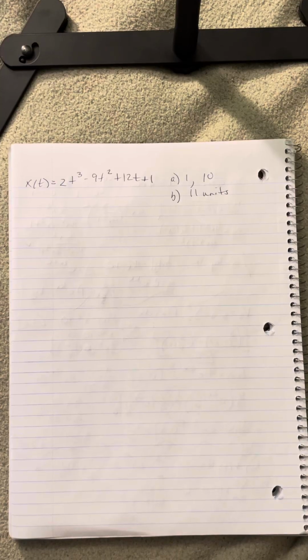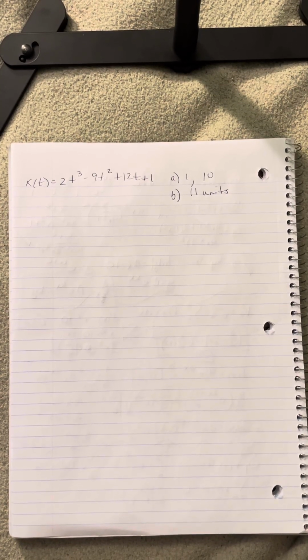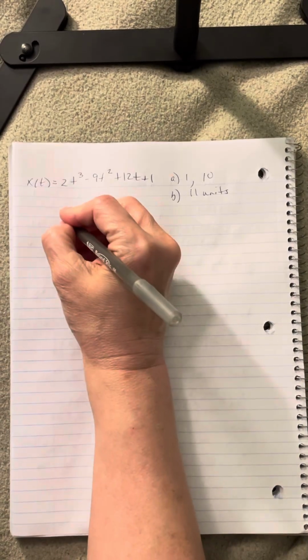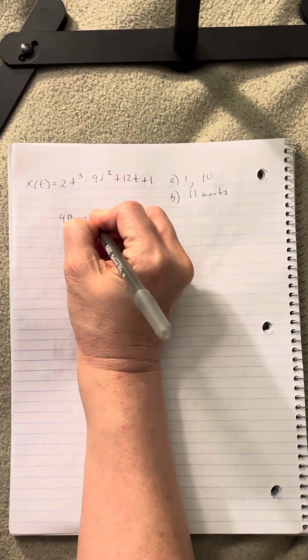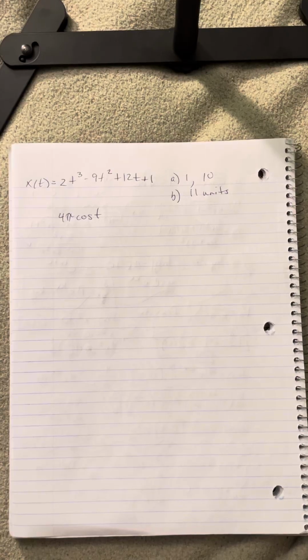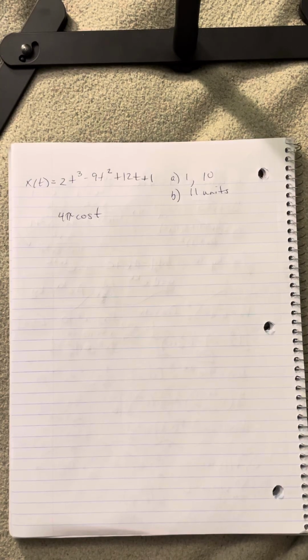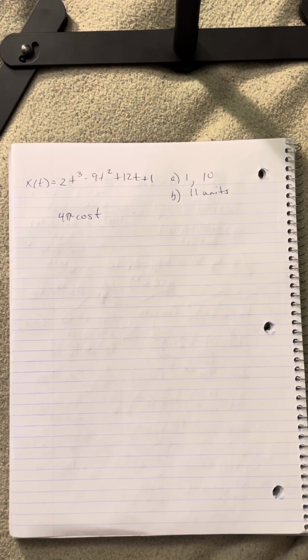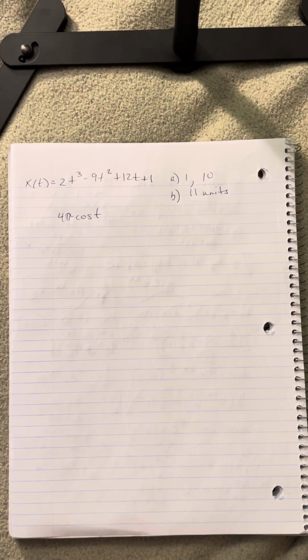And then example 3. The acceleration of a particle moving on the x-axis is 4 pi cosine t. If the velocity is 1 at t equals 0, what is the average velocity of the particle over the interval between 0 and pi?